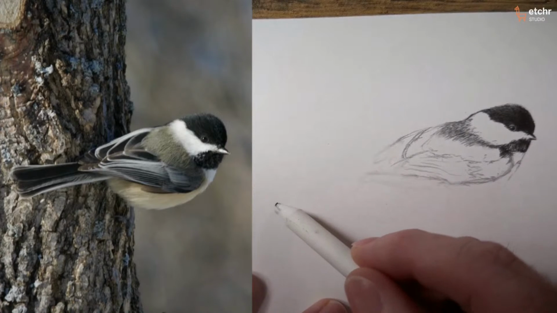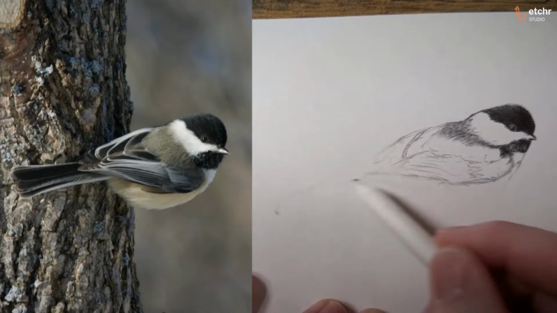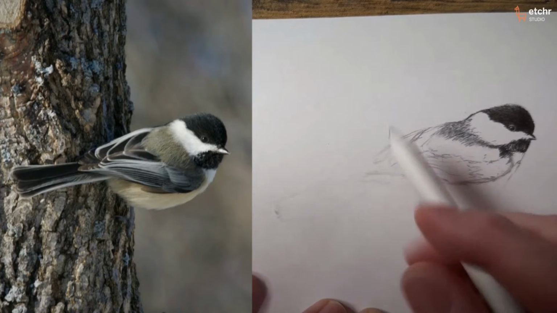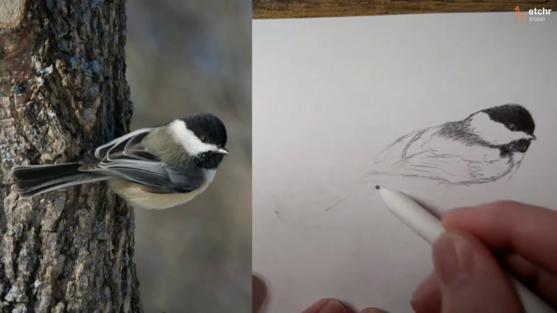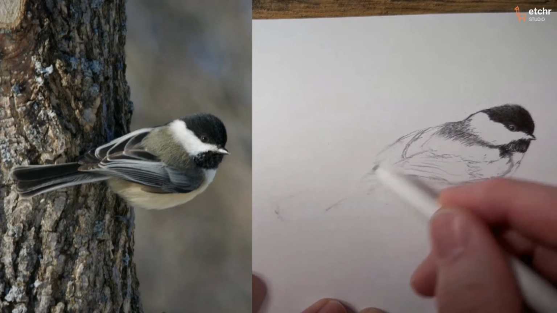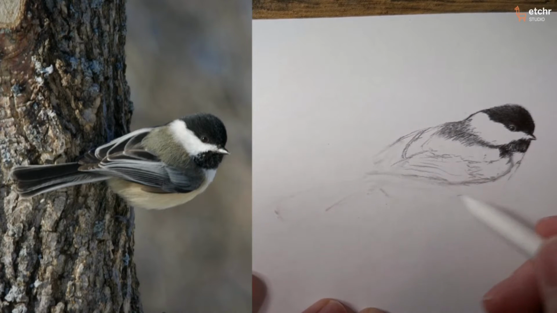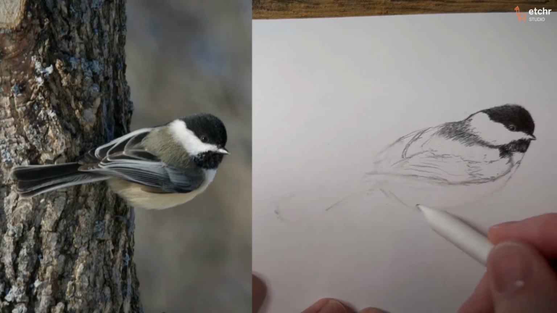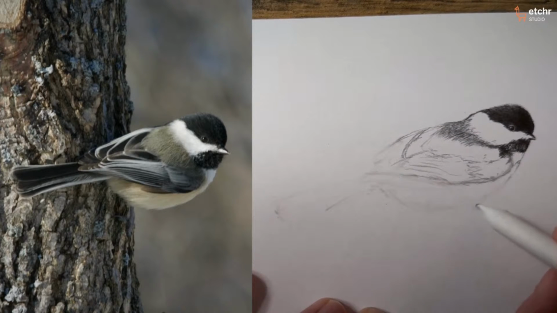So I can then just quickly bring this in. And then we got the bottom part of the wing here, which will be quite dark. And then if we can follow this line down a bit, we can bring it up. And the nice thing about this is you don't have to draw the feet because they're hidden behind the bird.